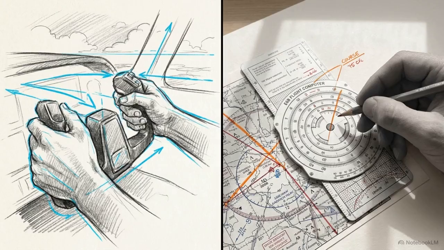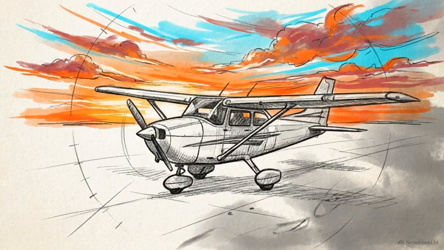Cross-country flying tests your ability to manage information as much as it tests your ability to handle the controls. Mastering this rigorous ground workflow is the true hallmark of a confident, safe, and professional aviator.